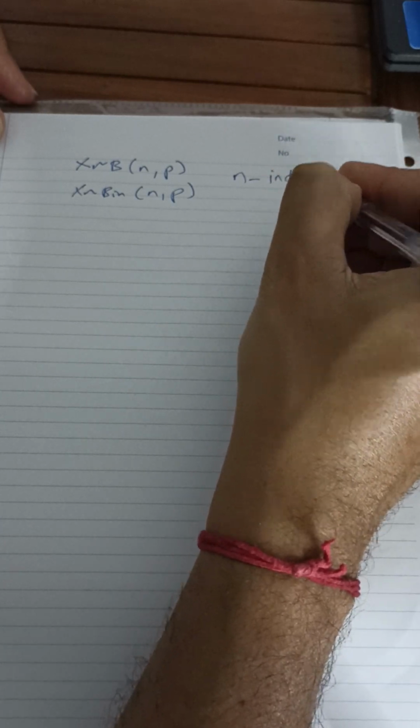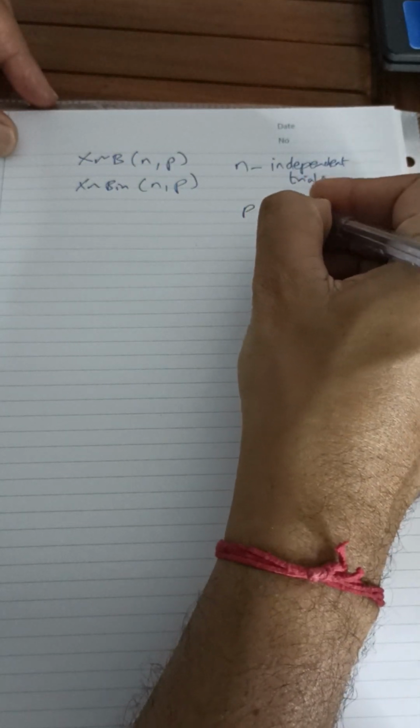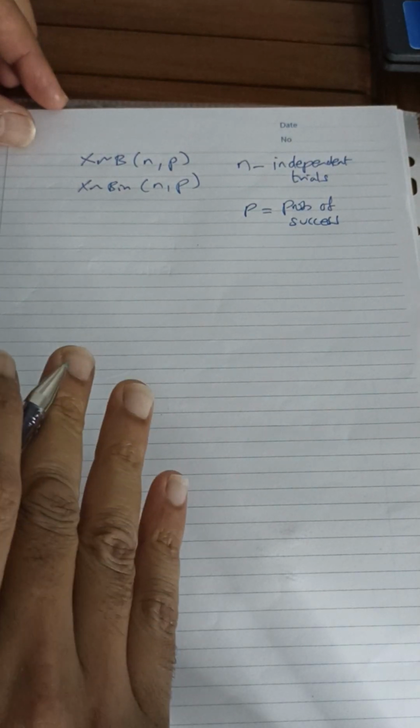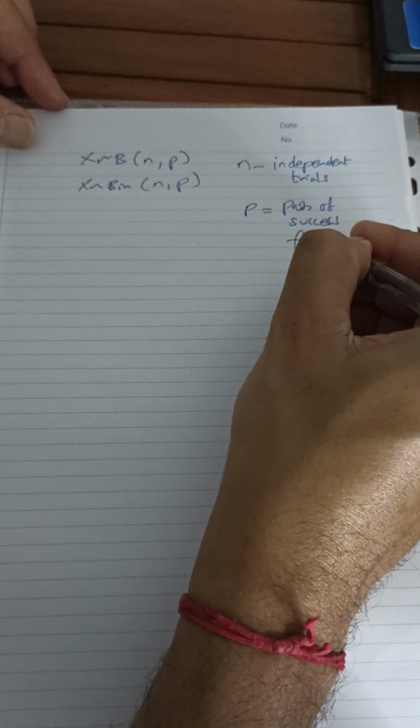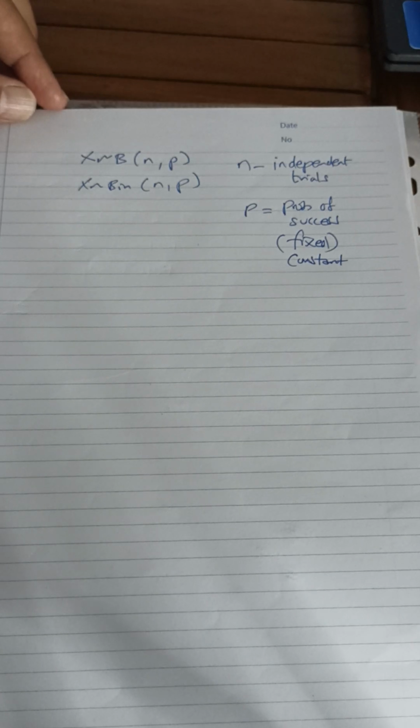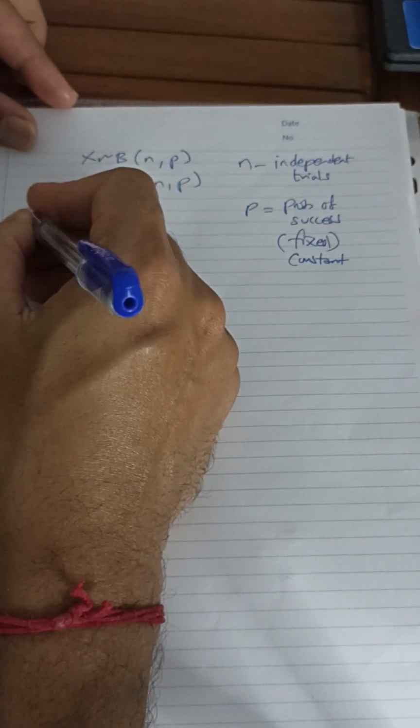So you basically have one experiment which is done multiple times, and in this case, it's being run n times. And then you have p, which is the probability of success. Now you have n independent trials and the probability of success is p, and in this case the probability of success is fixed, or we can say that it's constant. So you're running an experiment whereby you have n independent trials and a fixed probability of success. One very simple example would be tossing a coin.